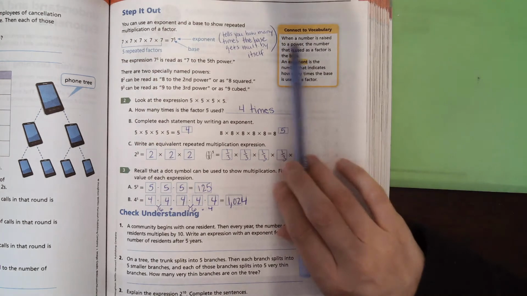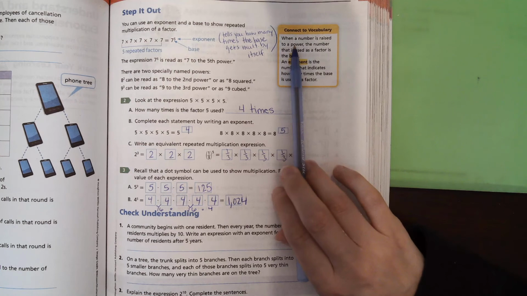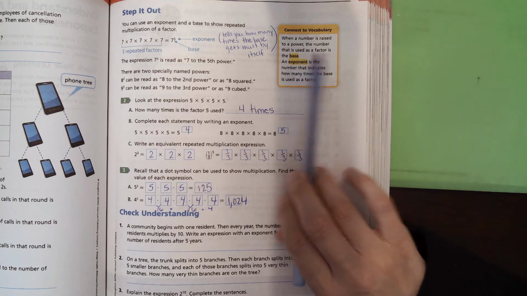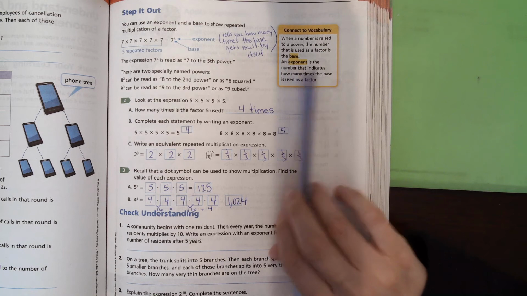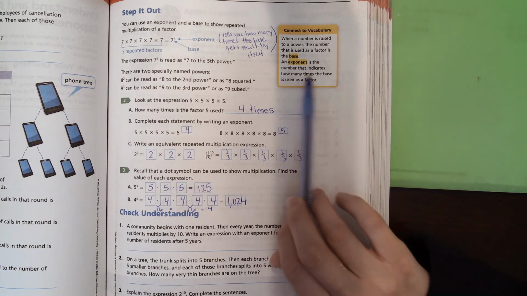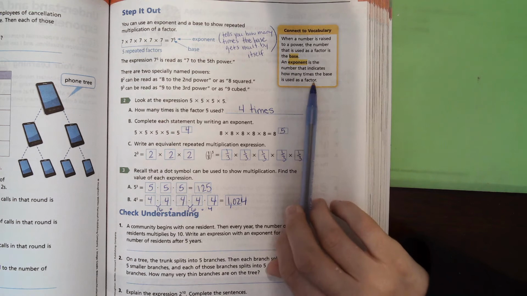It says when a number is raised to a power, the number that is used as a factor is the base. An exponent is the number that indicates how many times the base is used as a factor.